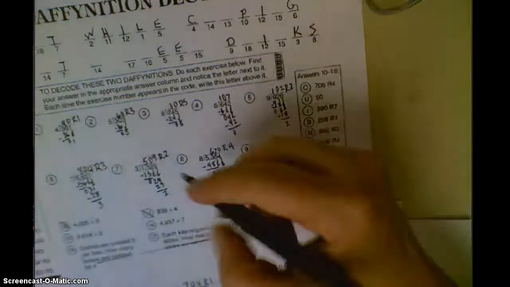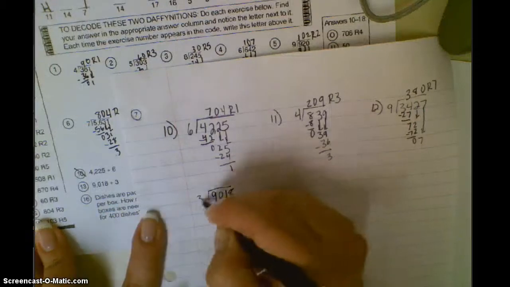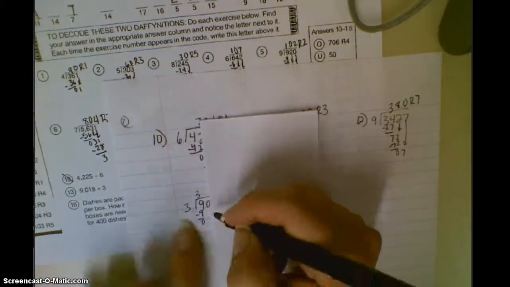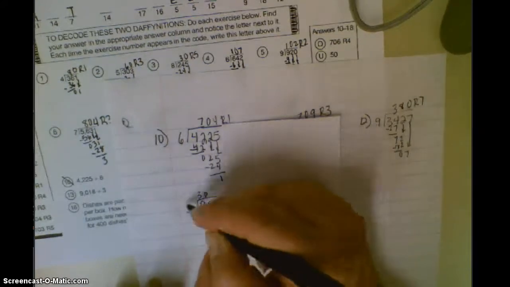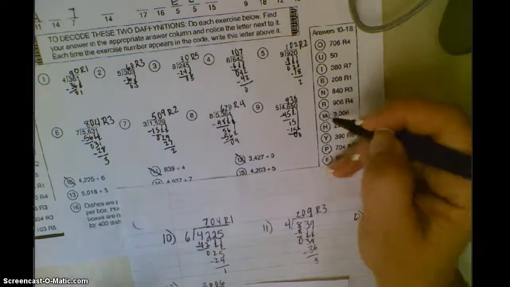Alright, we did number 12, we're on to number 13, and we're going to rewrite this. 918 divided by 3, and we're going to look at it smaller. 3 goes into 9 3 times. 9, subtract 0. Is it smaller than a divisor? It is. We'll bring down the next 0. Too small. Bring down our next digit. Too small. Bring down our next digit of 18. 3 times 6 is 18. We'll subtract and get a 0. So this time we're looking for 3006. There it is, M. So that was number 13. Number 13 is M.